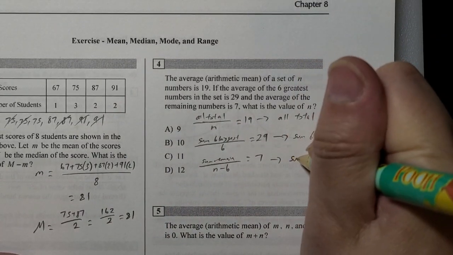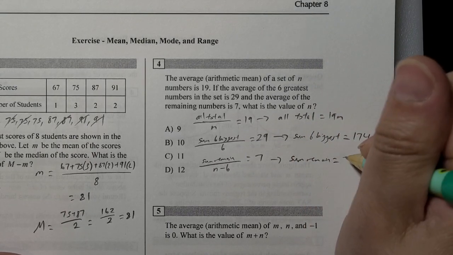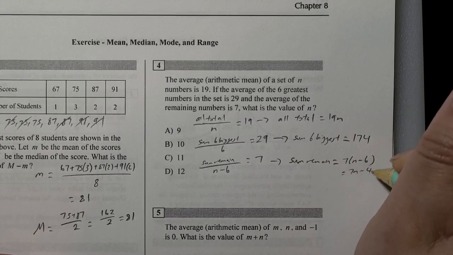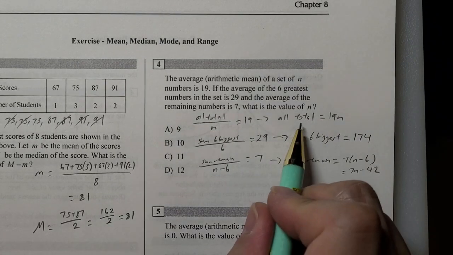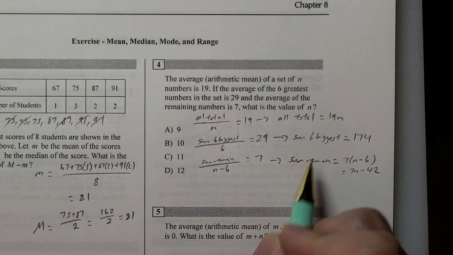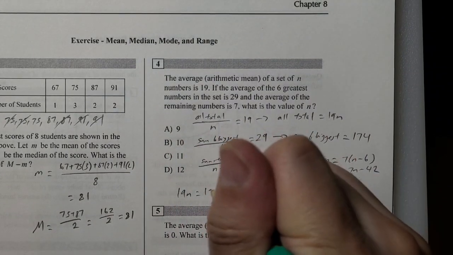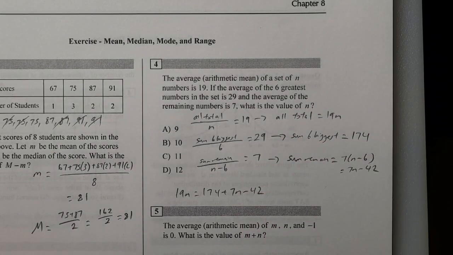So the sum of the remainder is 7 times n minus 6, which is 7n minus 42. So the sum of all is the sum of the 6 biggest plus the sum of the remainder. So 19n is 174 plus 7n minus 42.